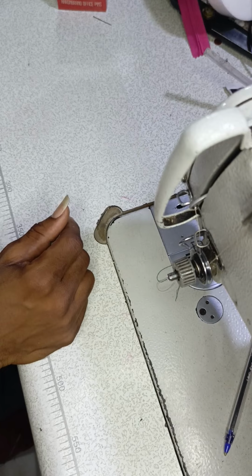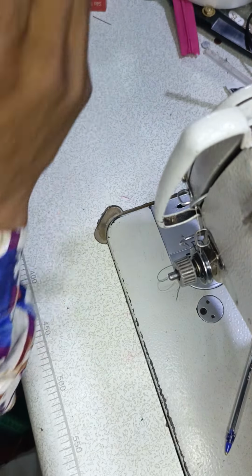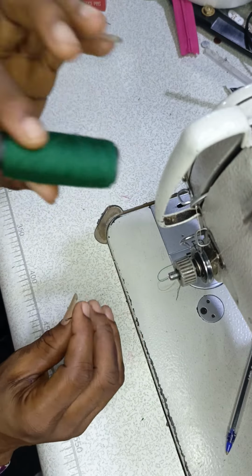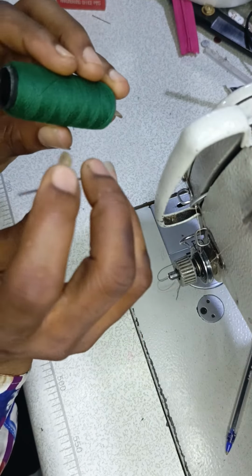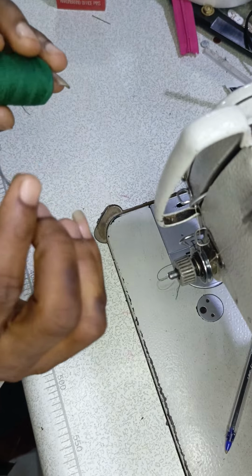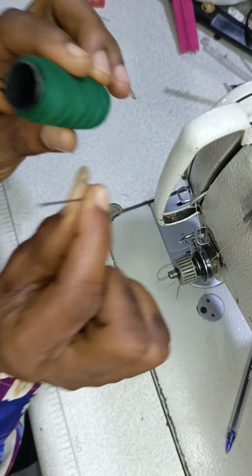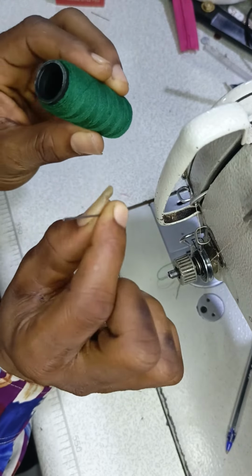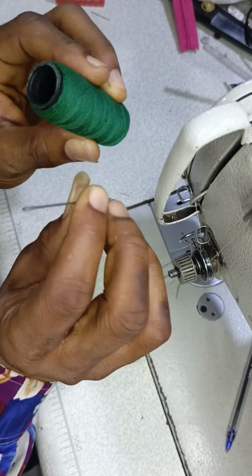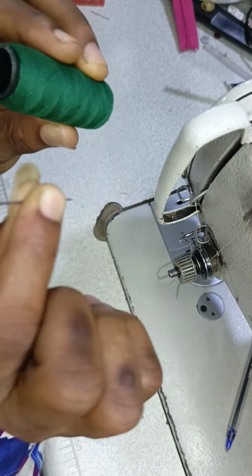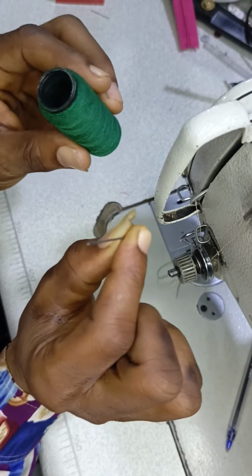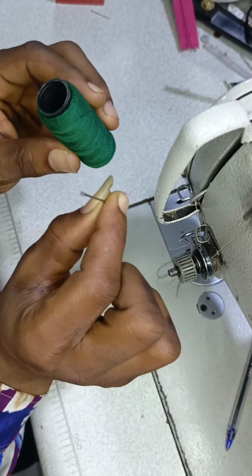Good. The next item I want to introduce us to is our thread and our needle. I think this is the basic one that everybody should know when it comes to sewing. I will not even go for the sewing machine as the basic thing, but I'll go for thread and needle, because there are a lot that the thread and needle can do even in the absence of the sewing machine.